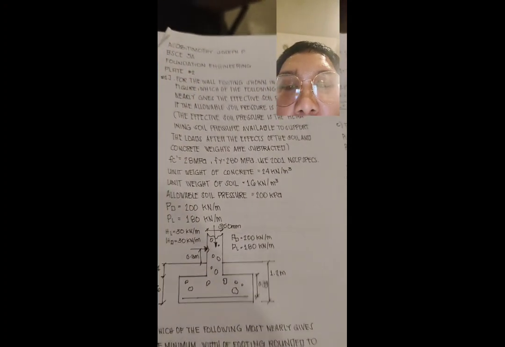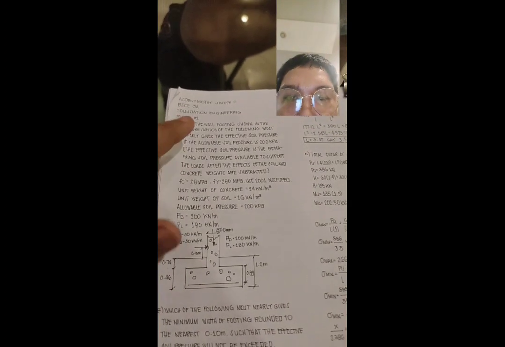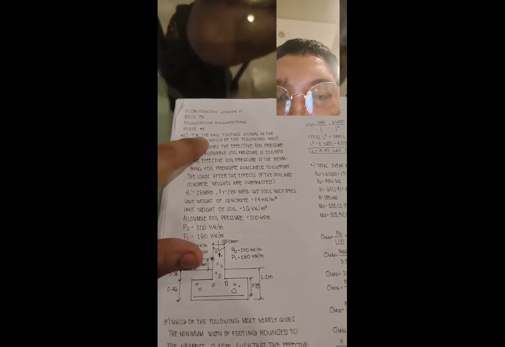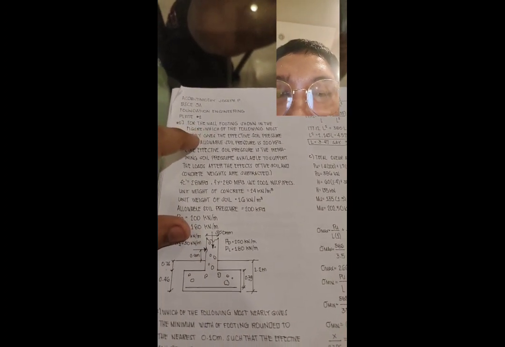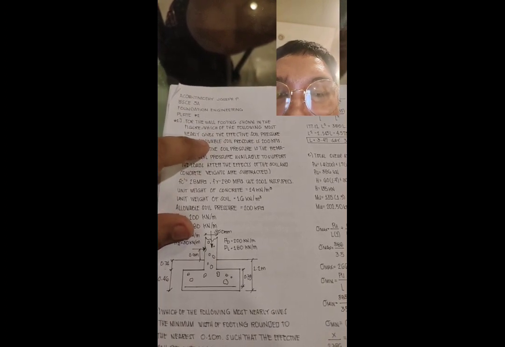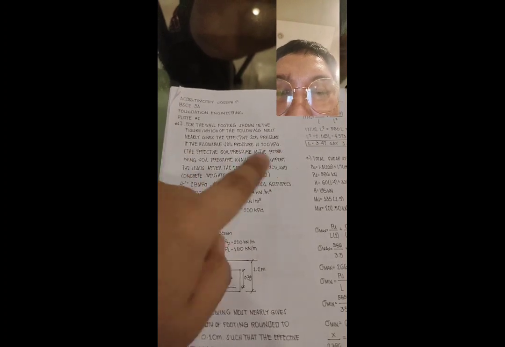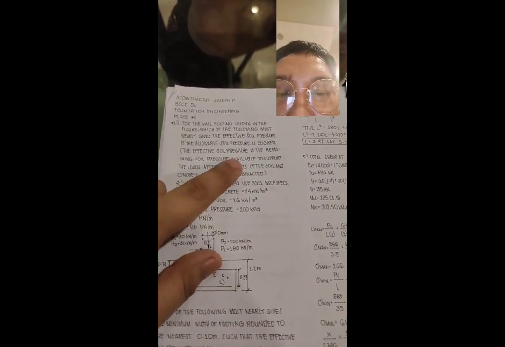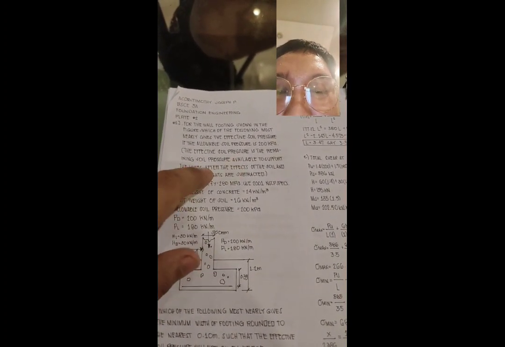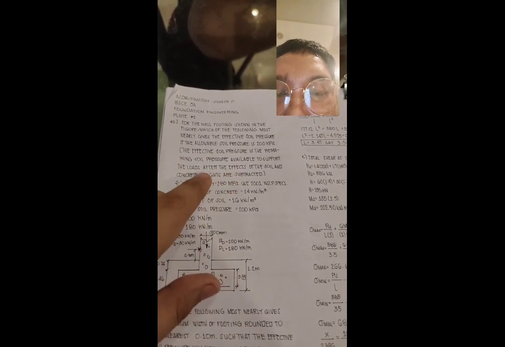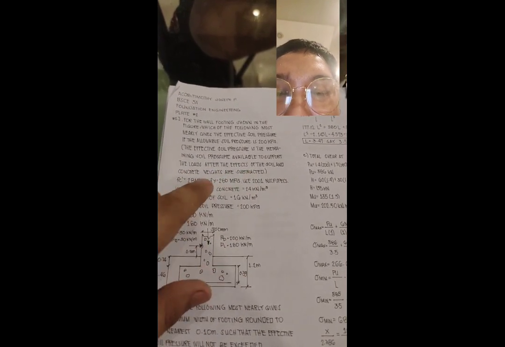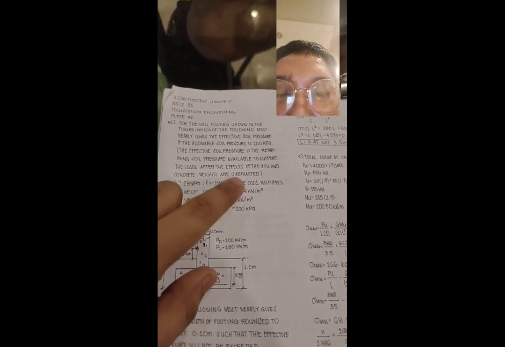Plate number 2. We have here the problem, ma'am. So, I'll just move the camera away. For the wall footing shown in the figure, which of the following most nearly gives the effective soil pressure if the allowable soil pressure is 200 kPa? The effective soil pressure is the remaining soil pressure available to support the loads after the effects of the soil and concrete weights are subtracted.